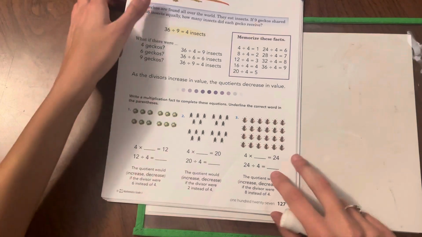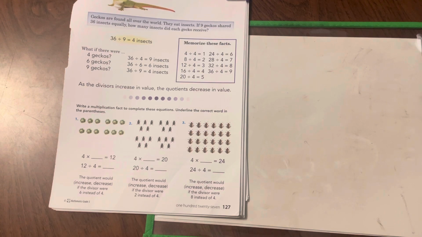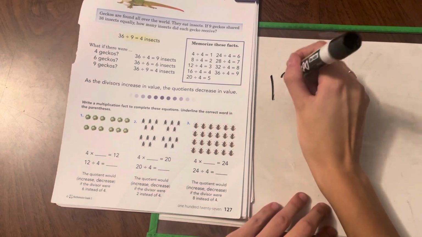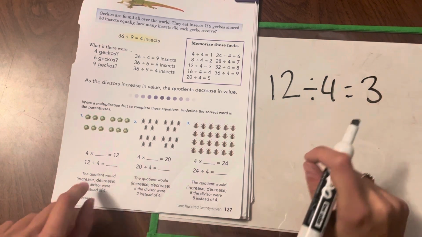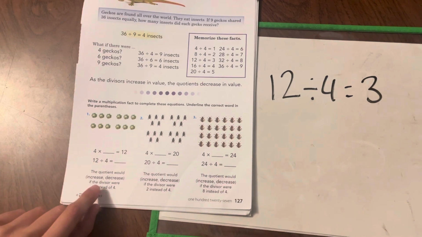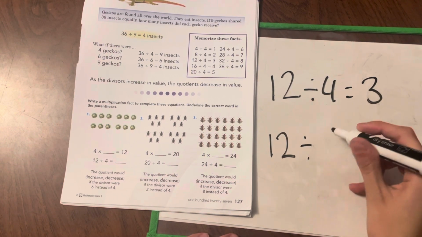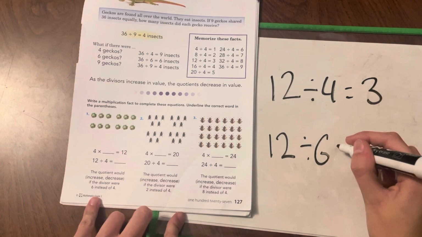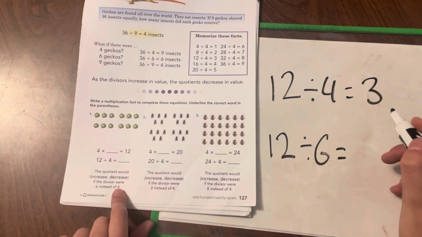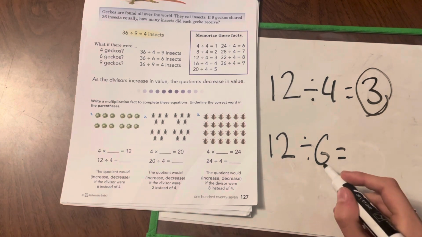So then it says the quotient would increase or decrease if the divisor were 6 instead of 4. Well, let me show you what that means because that sounds super confusing. If we have 12 divided by 4 equals 3, we already solved that one here. We know this is the dividend, our big total, and the divisor is the number we're dividing it by. So it says if it was 6 instead of 4. Well, let's figure it out. This is the quotient, the answer. Is this going to increase, get bigger, or decrease, get smaller if we change this to a 6?